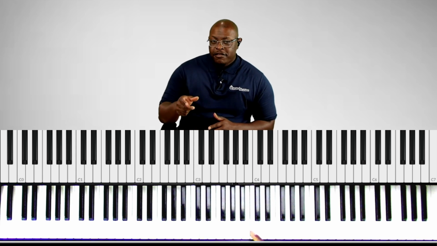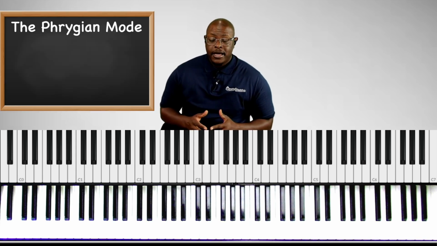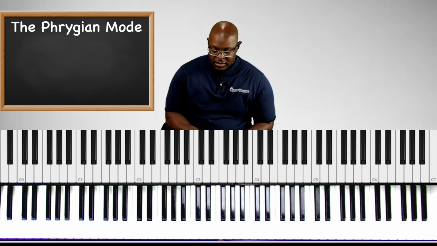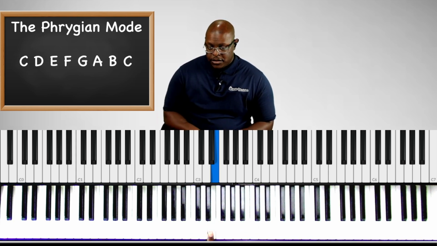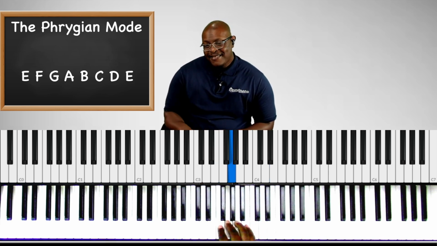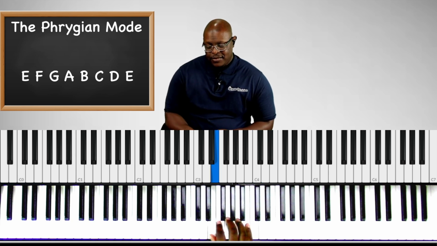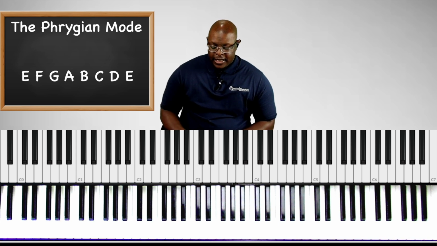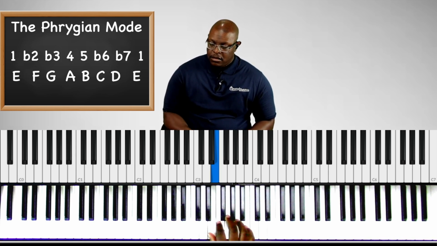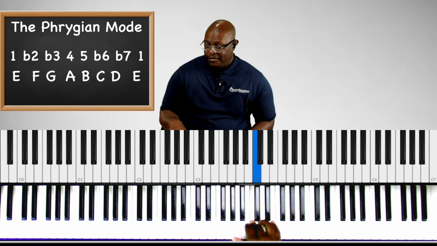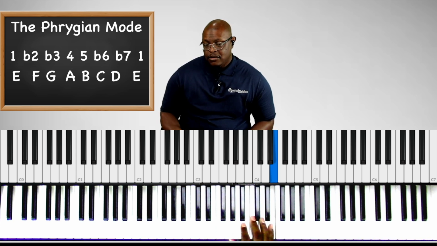So what is Phrygian? Well, Phrygian references the third mode of the major scale. So if you take a major scale and start on the third note of that major scale, so let's say we're taking C major scale, and we start on the third of it, which is E, and go from E to E, that is the Phrygian scale. And so we can look at it and do an analysis. So we have the 1, flat 2, flat 3, 4, 5, flat 6, flat 7, to our 1.